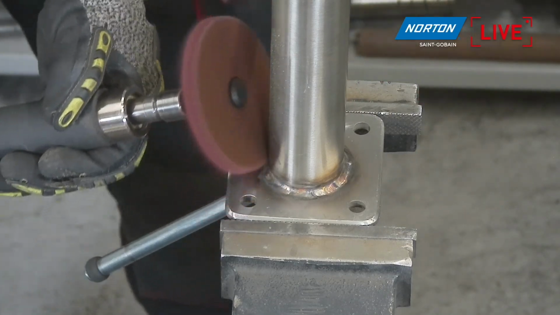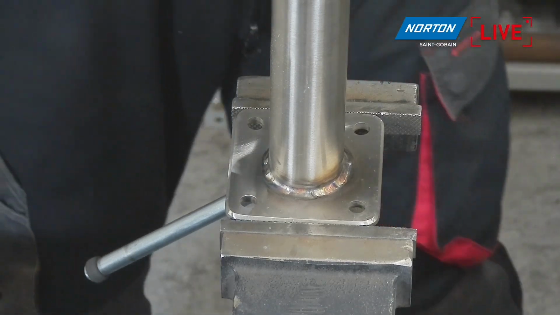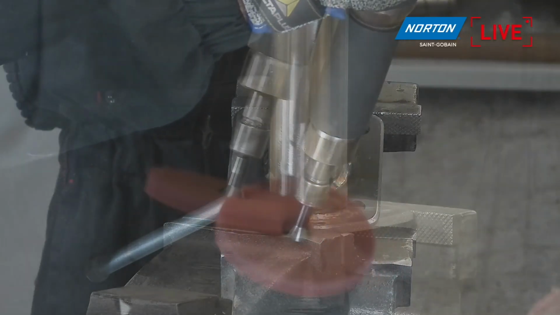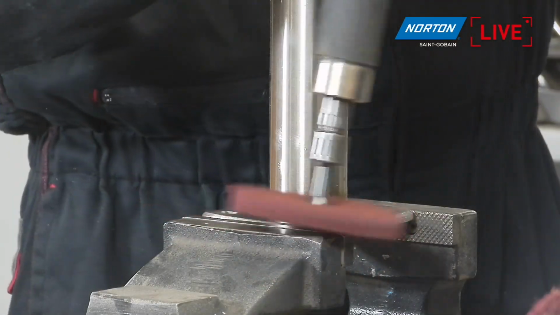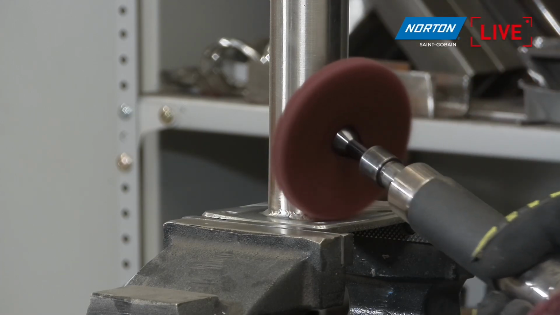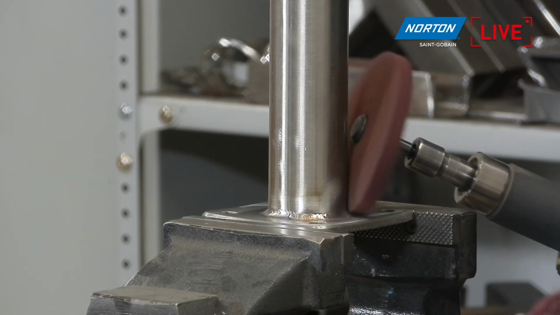Yeah, so here we've got the huge benefit of access, the versatility of the product shown in going into areas where other products can't go, and doing it very, very quickly as well. And the finishing level of the high-strength material is impressive too.